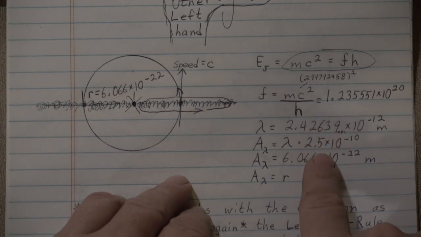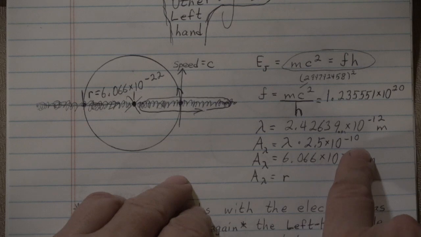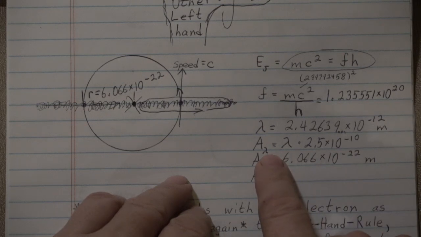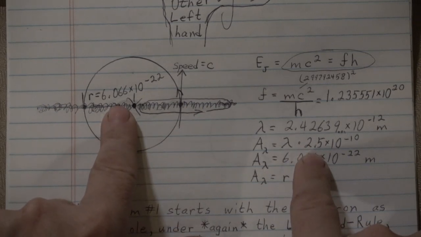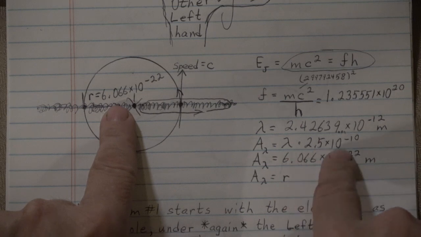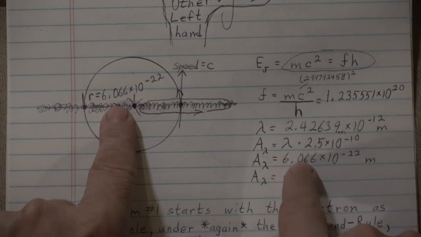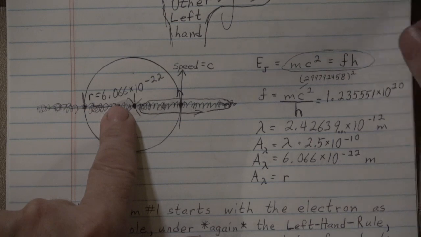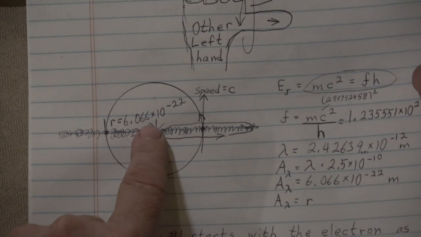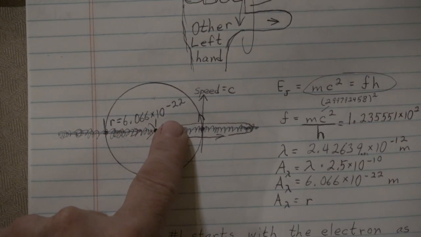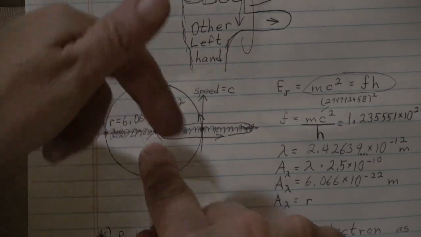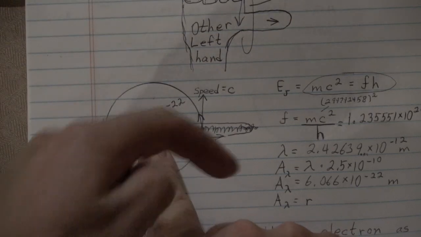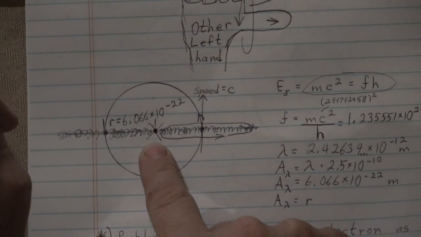I take my old formula of 2.5 times 10 to the minus 10 to get my amplitude of my wavelength, and I pretty much just place that here. So it's a constant times the wavelength, and I'm getting this, which is giving me a radius of 6.06 times 10 to the minus 22 for the size of the electron. Remember, there's a cloud going here, spinning this direction, making a spin here, a cloud here. So this is where it gets tricky.